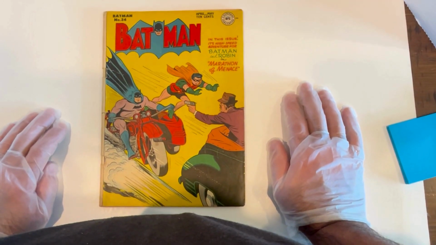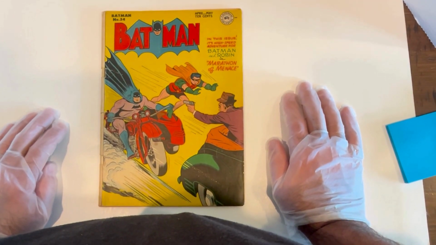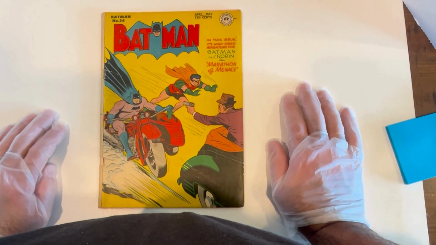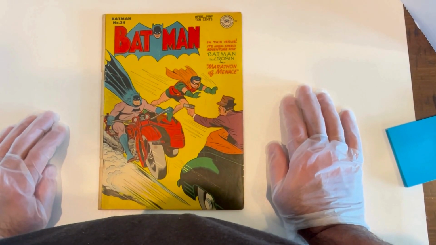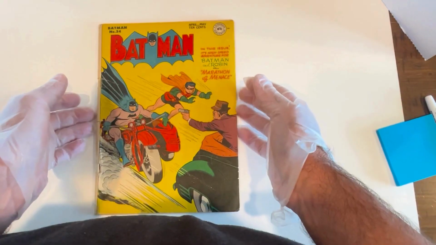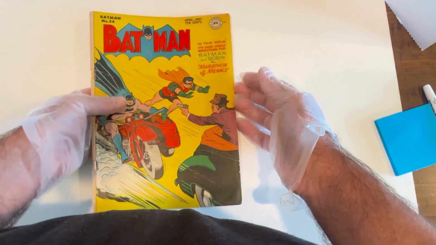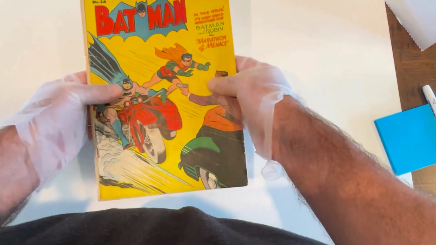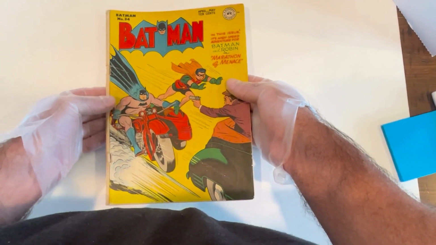Let's take a closer look back at the dust cam at some of the conditions, and we'll assign a grade as closely as we can. I'm going to say it's around a 3 plus or minus, but let's take a closer look as to why I'm saying that.